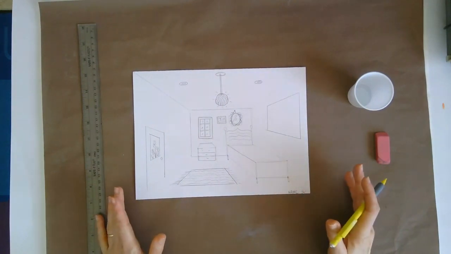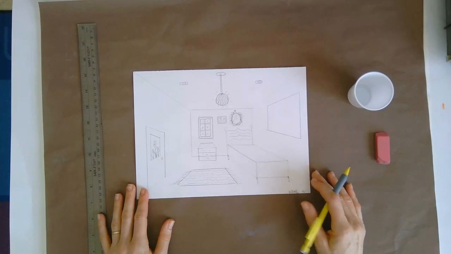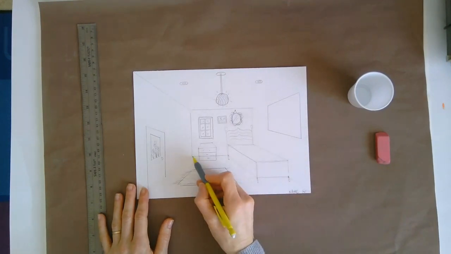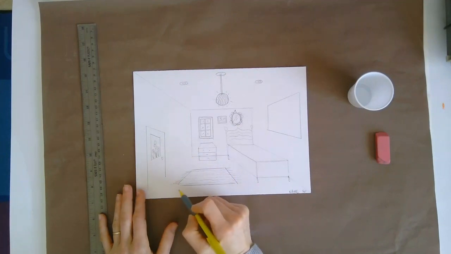I love frames around things. If you wanted to do that, that would work. You can have a closet in your room if you wanted to. That's a great idea. I can draw a box for you on this side as well.